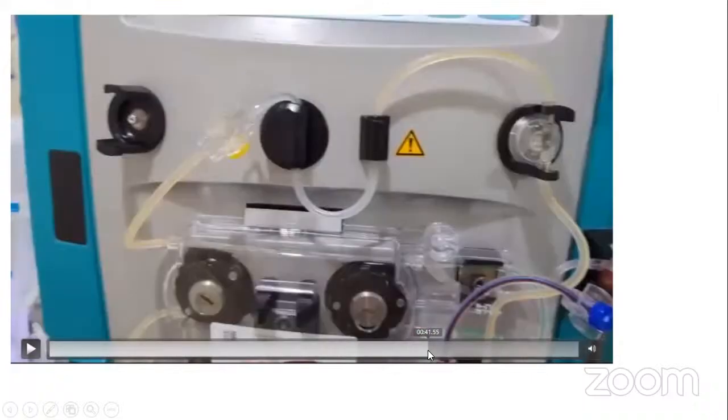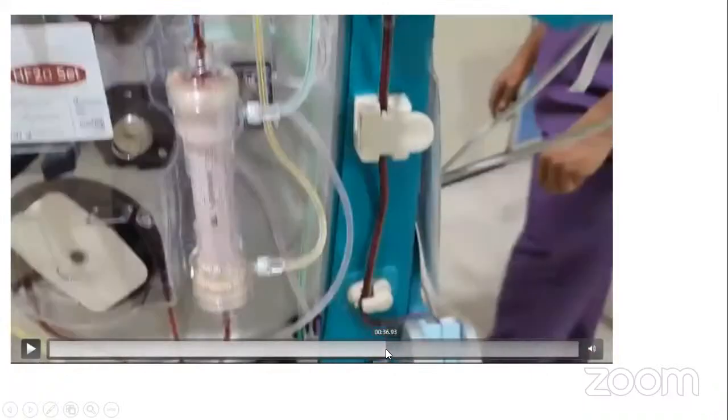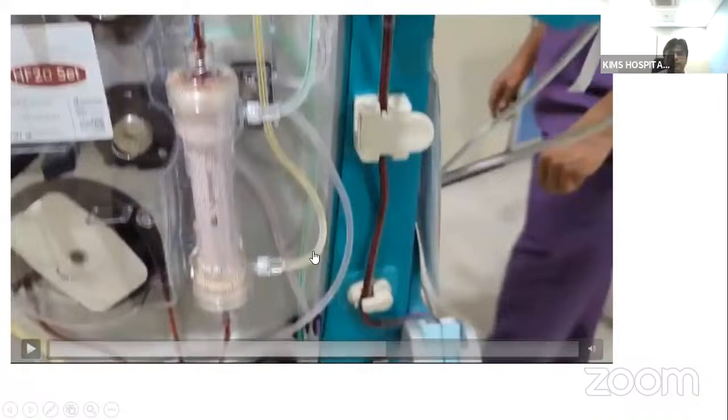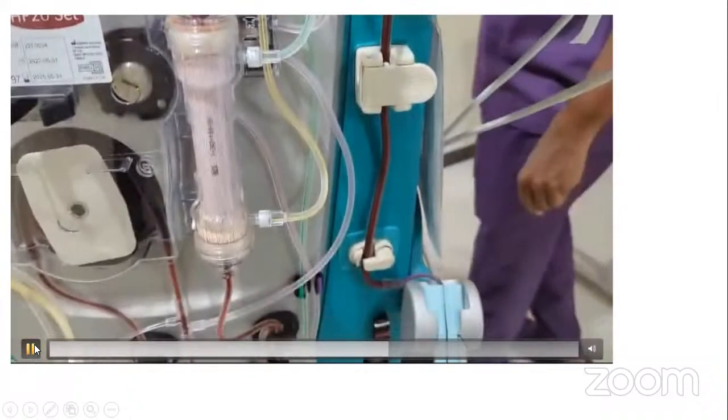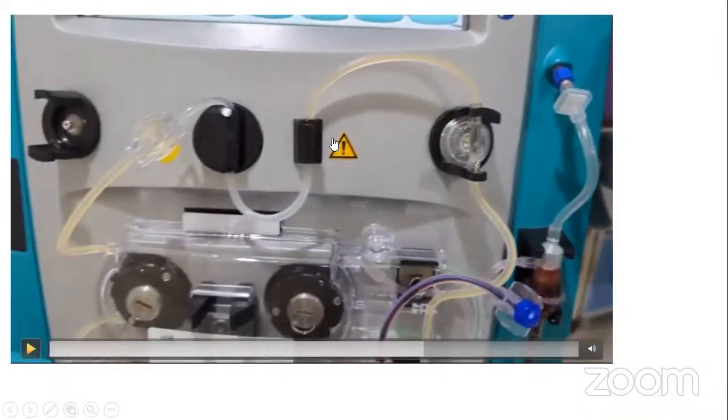So this is an effluent line. Yeah, this is the effluent. The effluent is nothing but the waste which is removed from the filter. It passes through this effluent gauge, where the static electricity will be nullified, and from here it goes to the blood leak detector.